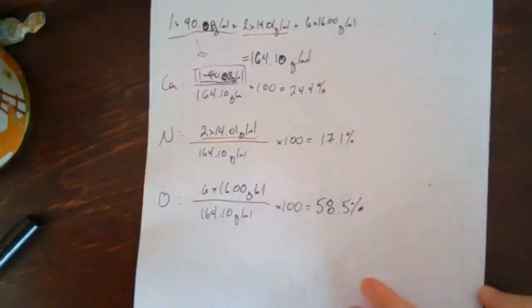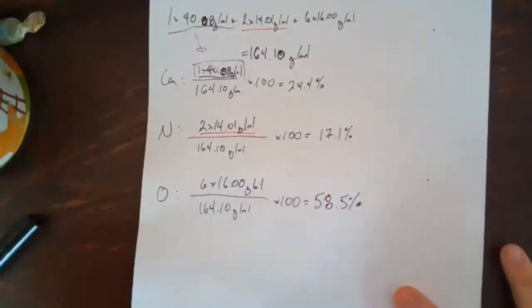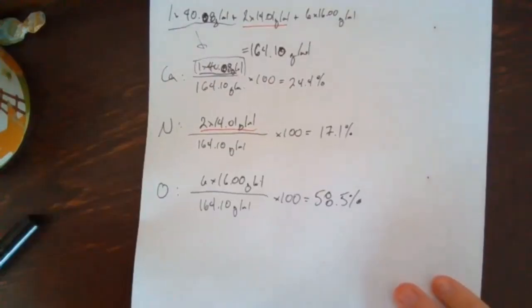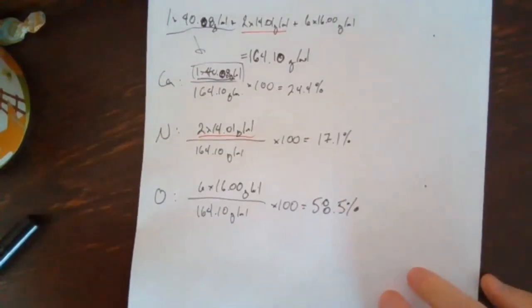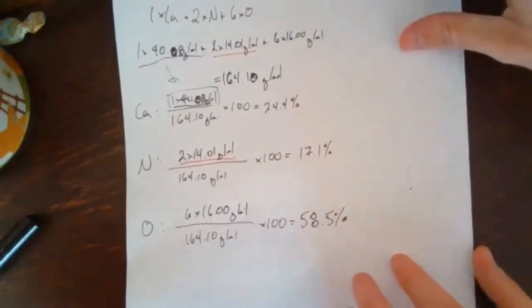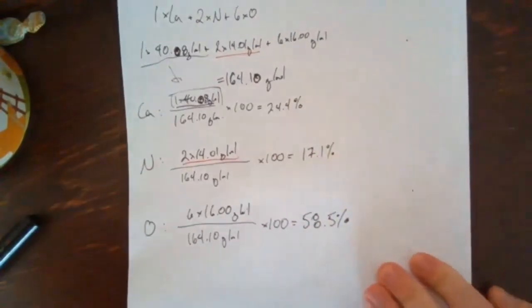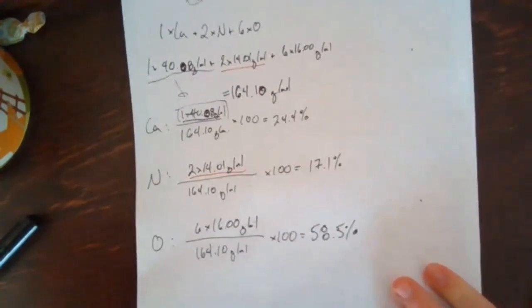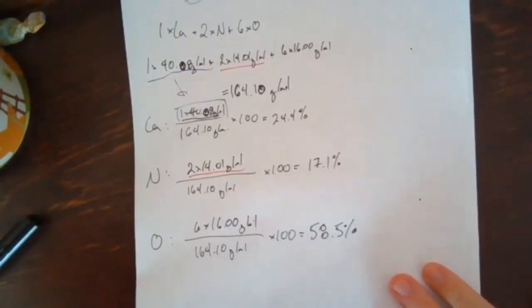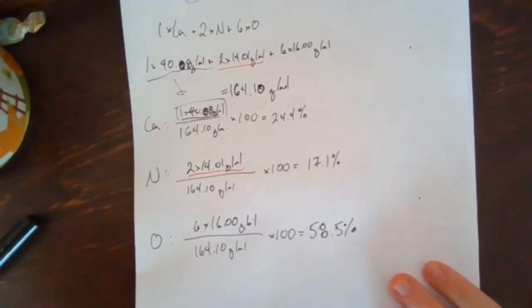And so one thing to note: each atom type in a compound has a percent composition. They all add up to, I think in this case you get 99.9, because of rounding, which is fine, still close to 100, it's just a rounding issue. If you went to one more sig fig, you could likely get to 100%. And so it just gives us a different representation.